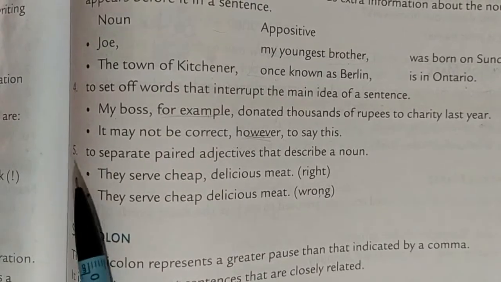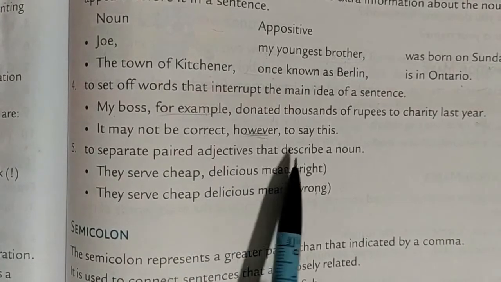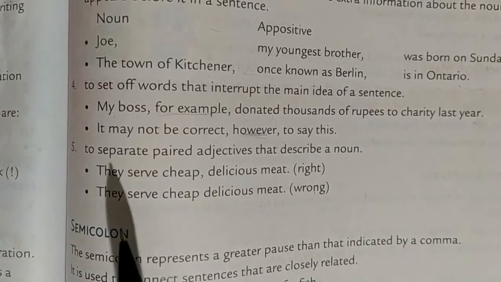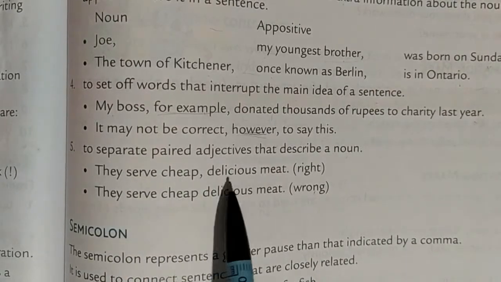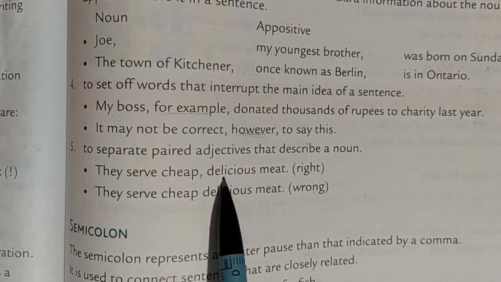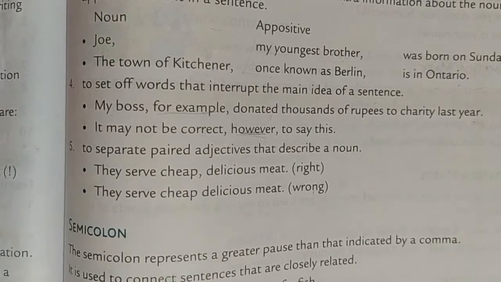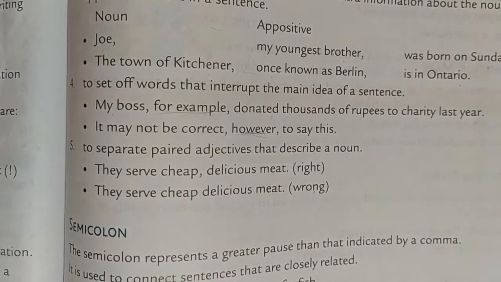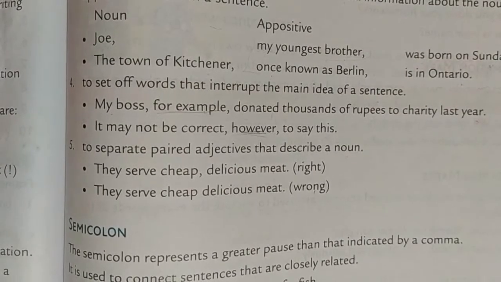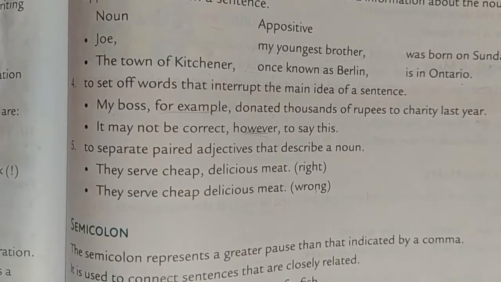Now here is the last point: to separate paired adjectives that describe a noun. Paired adjectives, for example: they serve cheap, delicious meat. So this is a pair of adjectives, cheap, delicious. We separate them to show that it is cheap, but on the other hand it is delicious also. Cheap things, we find that this is very cheap, meaning sasti.